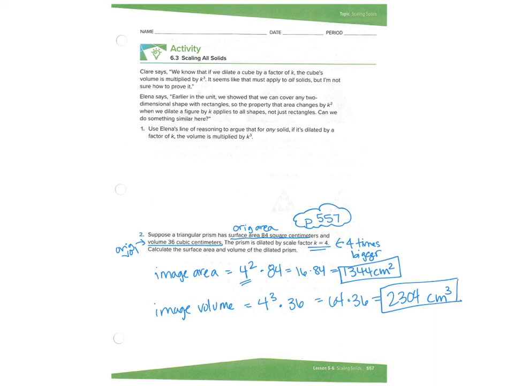So my volume isn't 4 times bigger. My volume is 64 times bigger. So my area is 16 times bigger. My volume is 64 times bigger when my side lengths all change by a factor of 4.